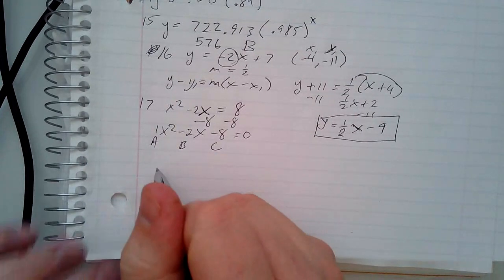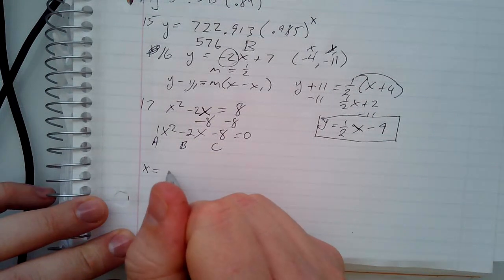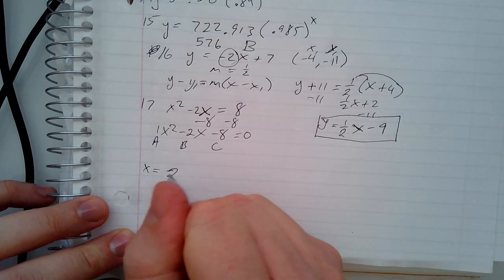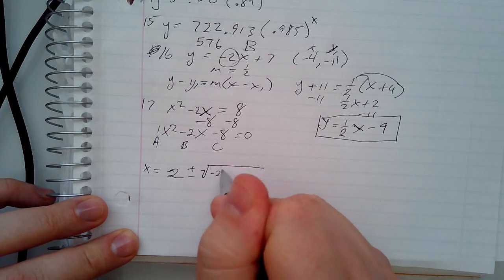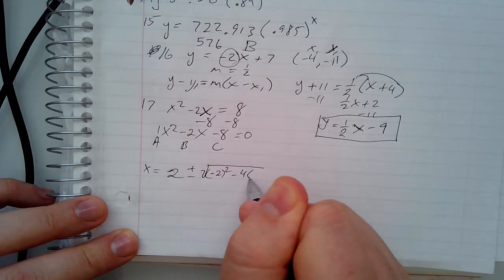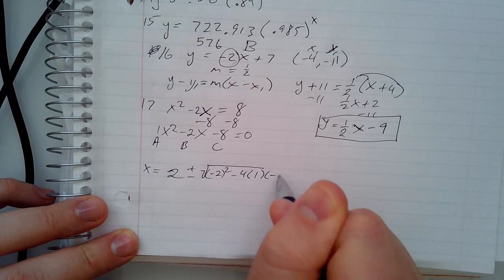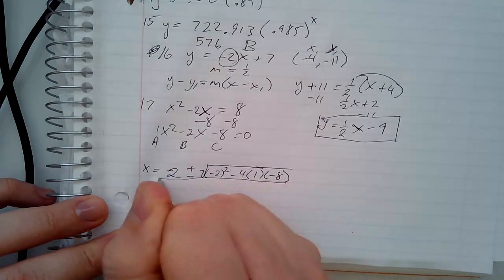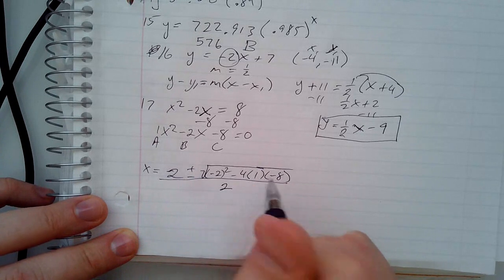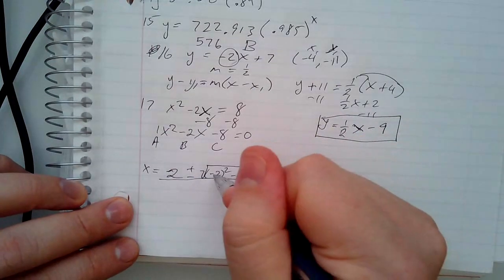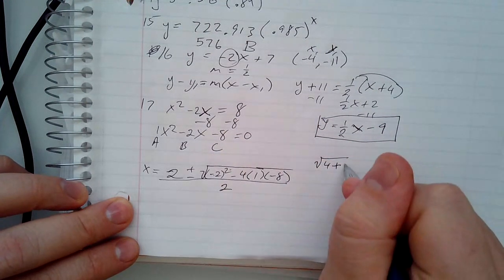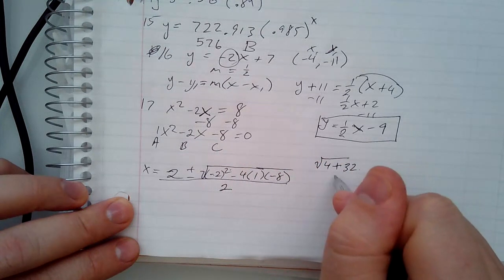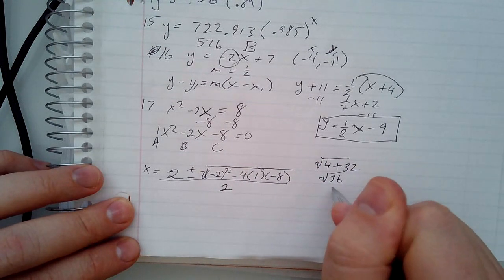And we do x equals negative b, which is positive 2, plus or minus the square root of negative 2 squared minus 4 times 1 times negative 8, all over 2a, or just 2. Let's see, this is going to be the square root of 4 plus 4 times 8 is 32. So 4 plus 32 gives me 36. So that comes to 6.